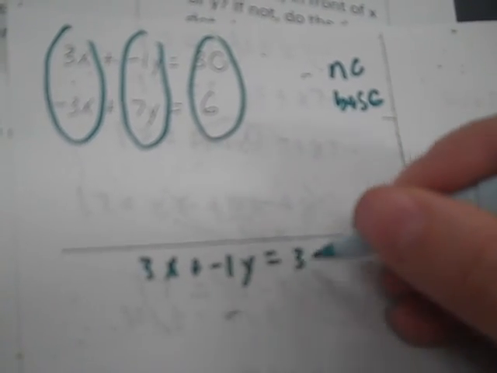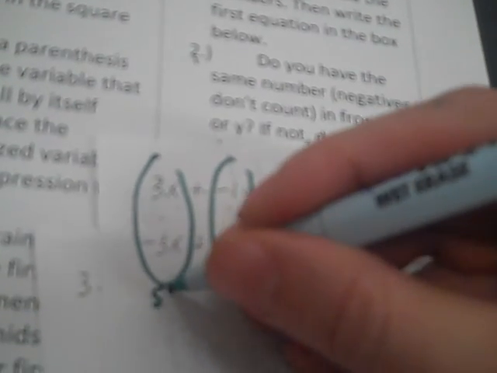Now, and then we want to write the first equation in the box below. So 3x plus negative 1y equals 30, because that's used to get the second answer. Now, are you able to label anything the same? Do you have the same number, negatives don't really count, in front of x or y? Now, if I do, I'm going to write same, and I'm not going to have to do anything here. But if I don't have the same, I'm going to have to do the dot, dot, dot, dot, dot, dot. Okay, 3 and 3 are the same. Now, since I have something that's the same here, I don't mess around over here. I'm going to X that box out. Not going to do anything there.